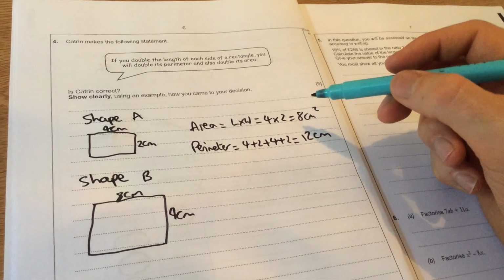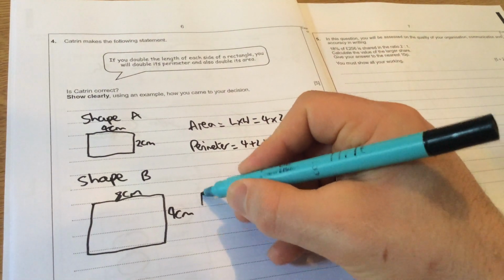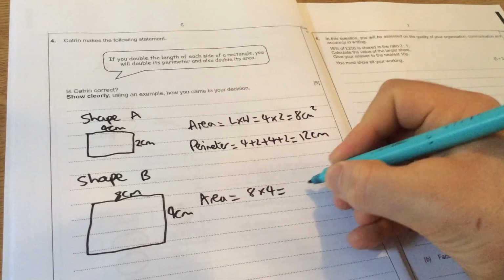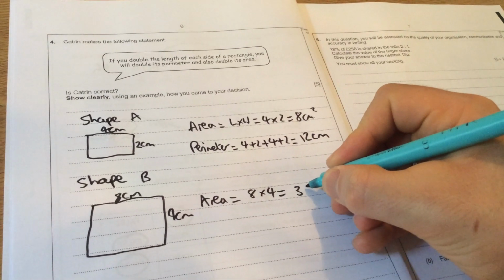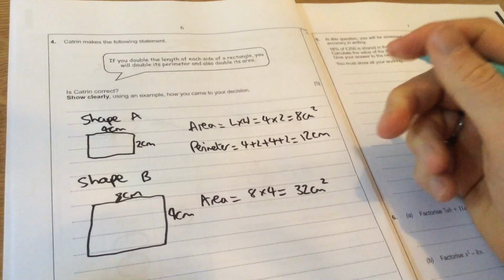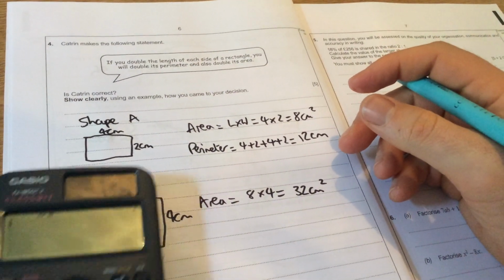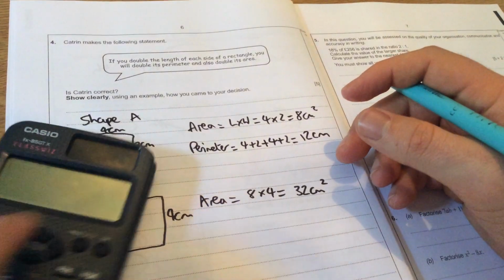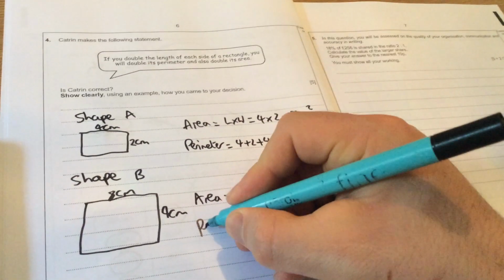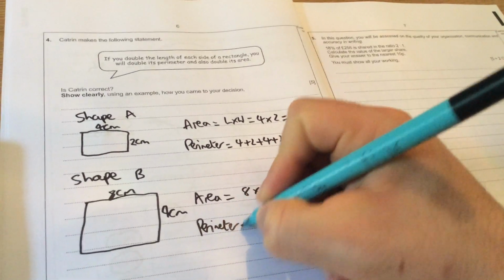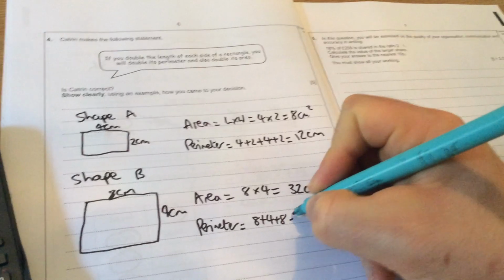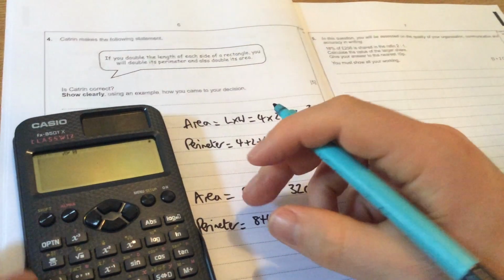So centimeters squared. Next one, so area for shape B is 8 times 4, which is 32 centimeters squared. Again, I did that in my head, I shouldn't have. Always do it on your calculator. So 8 times 4 gives me 32. Perimeter is 8 plus 4 plus 8 plus 4. I'm going to do that on my calculator.